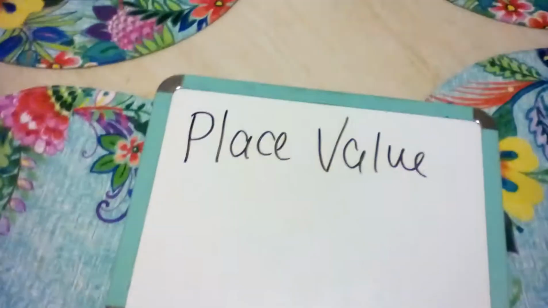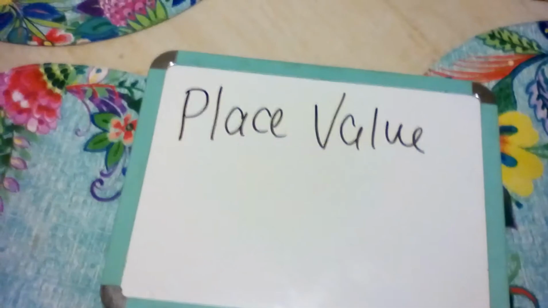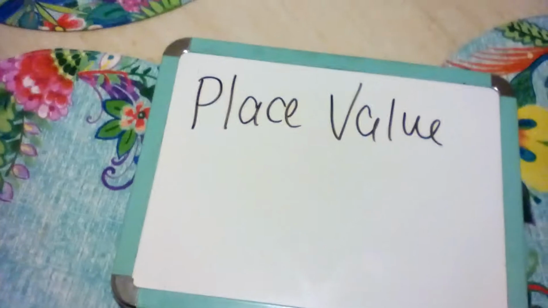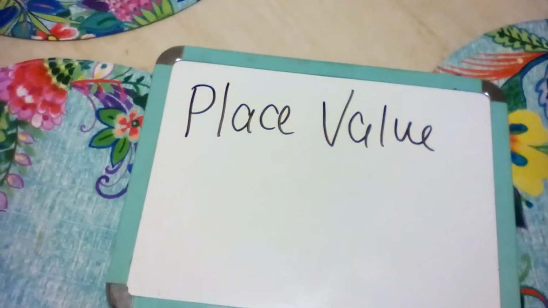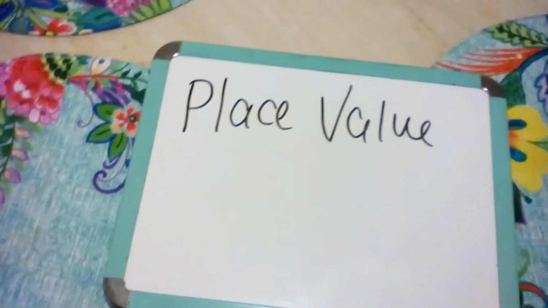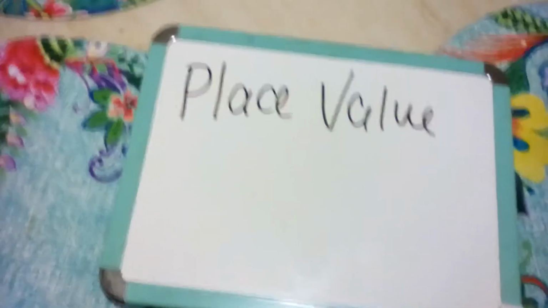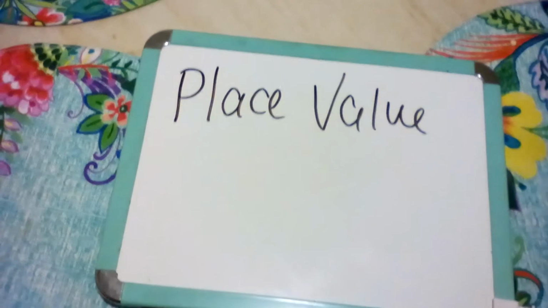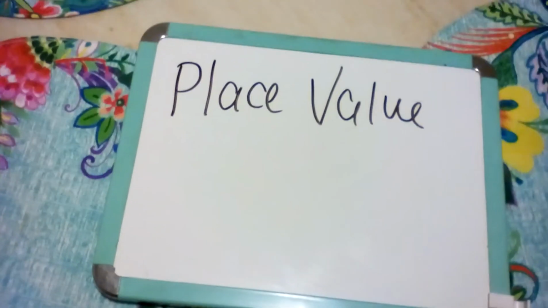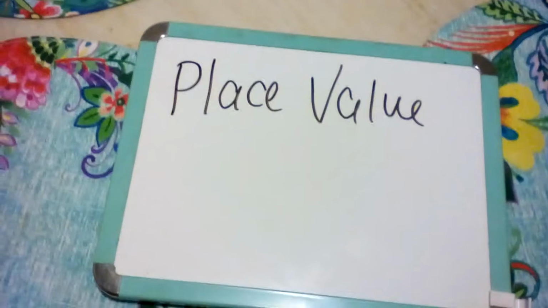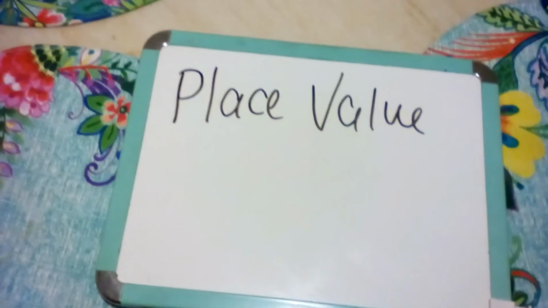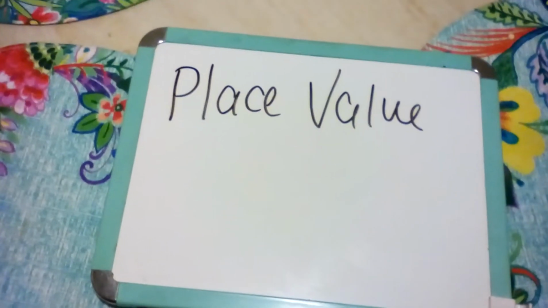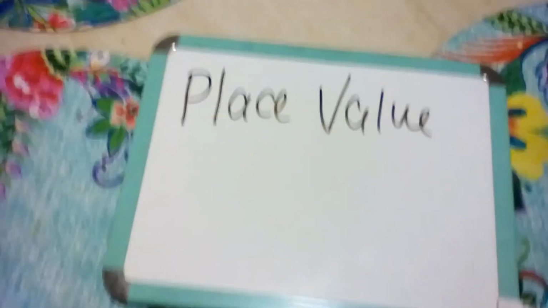How about you? So you say place value is the value of a number. You're right on track. But let's expand on that for a second. I'm not saying that you're wrong, but let's just expand on that. Place value is the value of a digit based on where it is placed in a number. So for instance, if I have 352, each digit in that number has a specific numerical value because it's placed in that particular place.